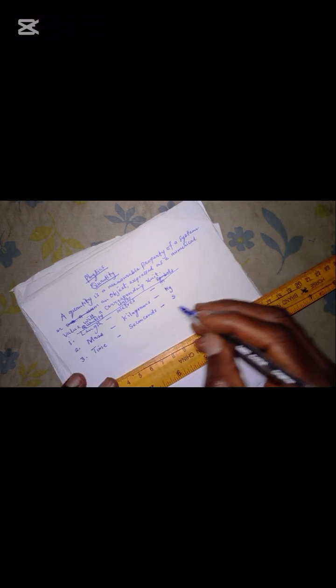Let's approximately say 15 cm. So the length of my pen is approximately 15 centimeter.